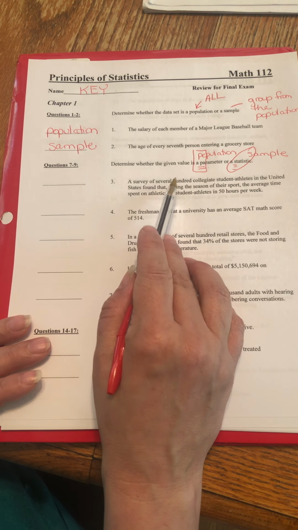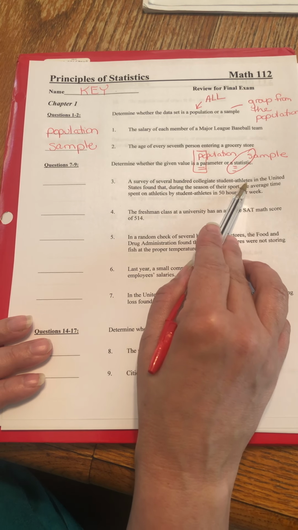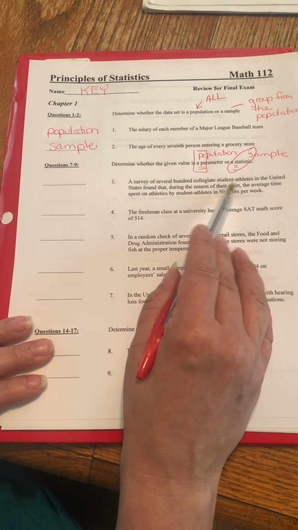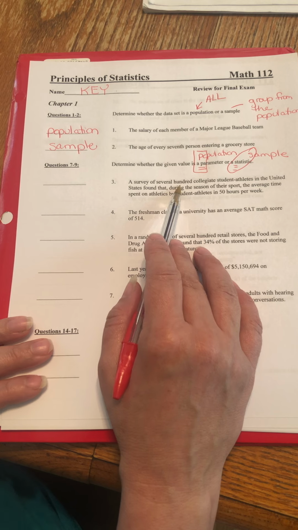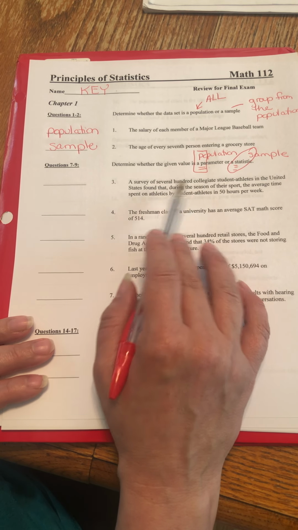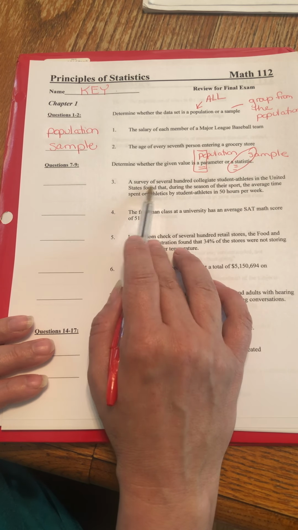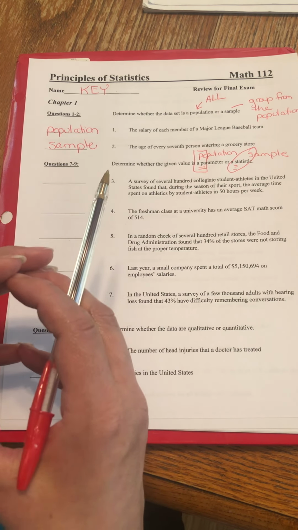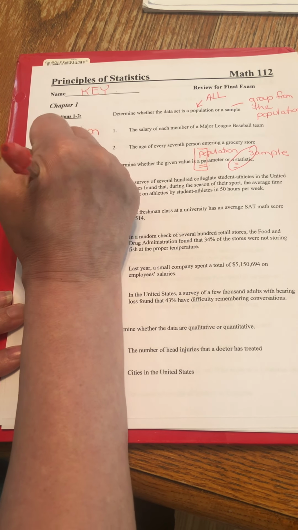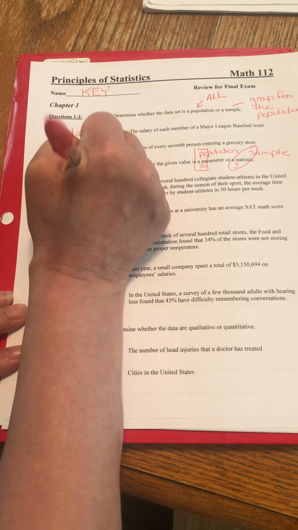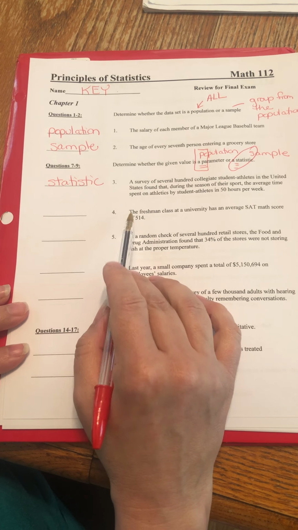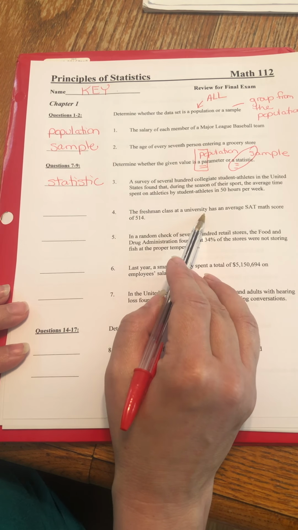A survey of several hundred collegiate student athletes. It doesn't say all collegiate student athletes, just a couple hundred. I'm sure there's a couple thousand collegiate athletes, and you're only surveying several hundred of them, a sample of them. So the first one is a statistic.